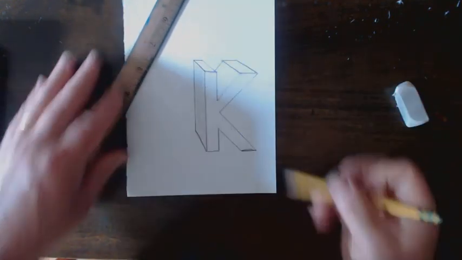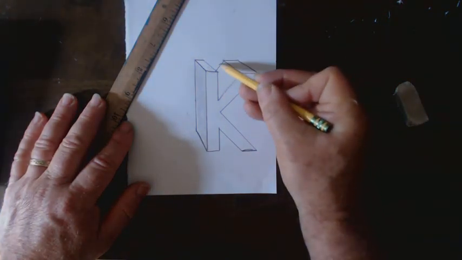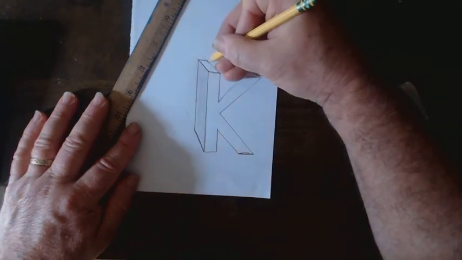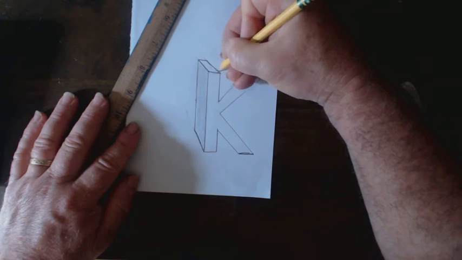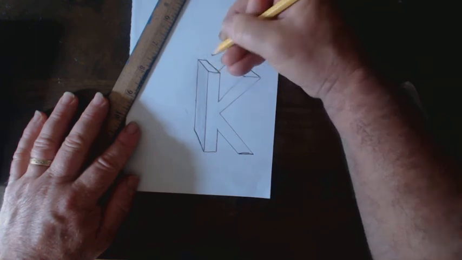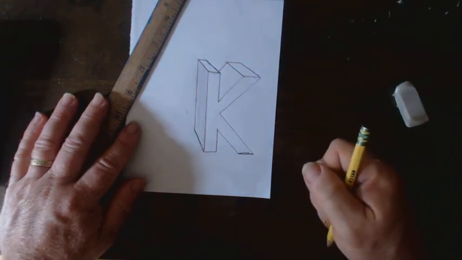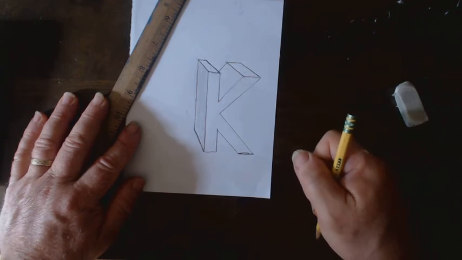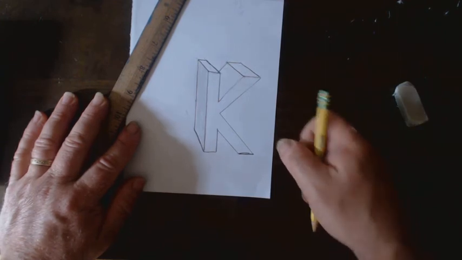parallel. Notice that this line and this line are parallel. And what we mean by that is if we drew those lines out forever, they would never meet. They just go the same direction. And that will really give us all we need on this K, I believe.